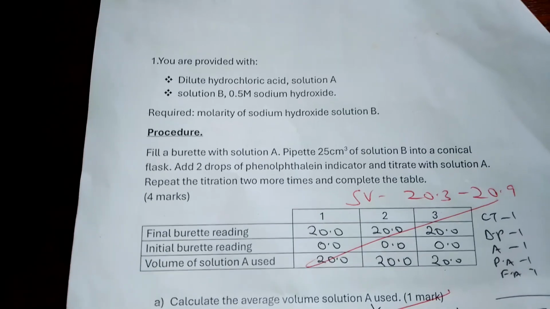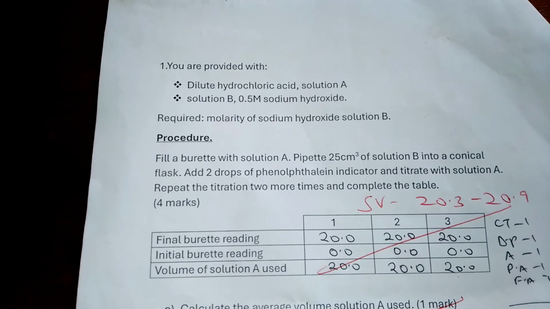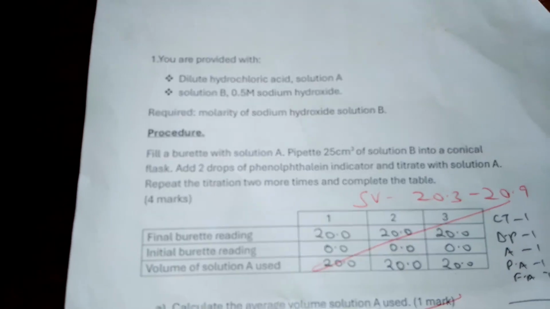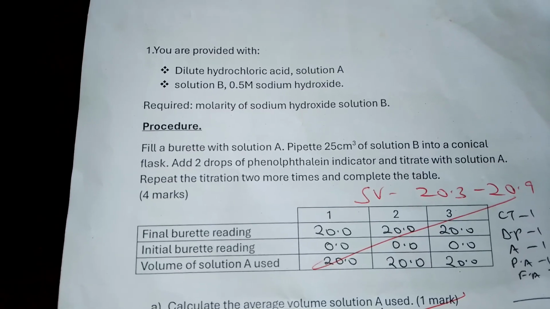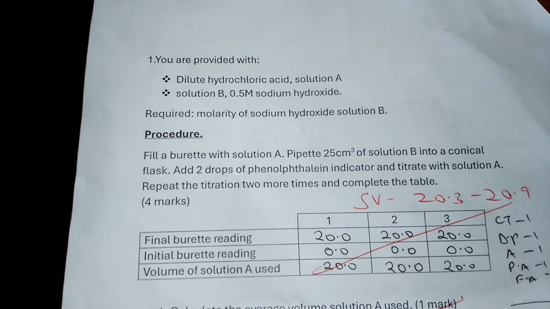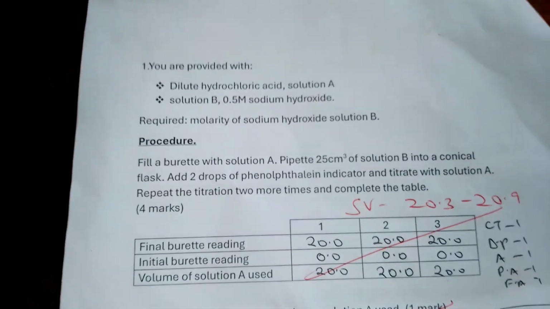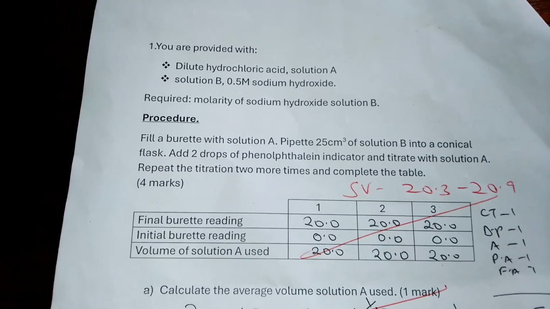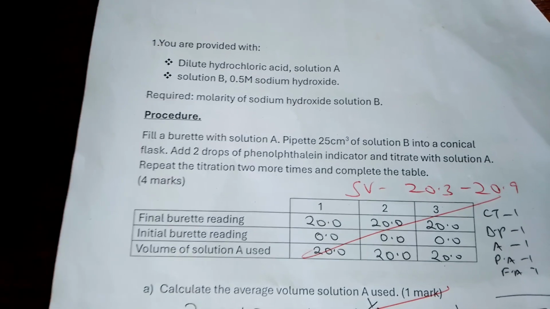So I will be asking questions, and at the same time I explain how those questions are supposed to be answered. So straight away we start the procedure. You are provided with the dilute hydrochloric acid solution A, and then we also have solution B. Solution B is 0.5 molar sodium hydroxide. You are required to find the molarity of sodium hydroxide solution B.